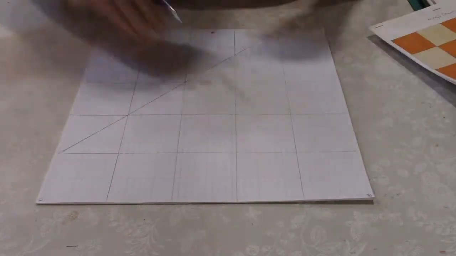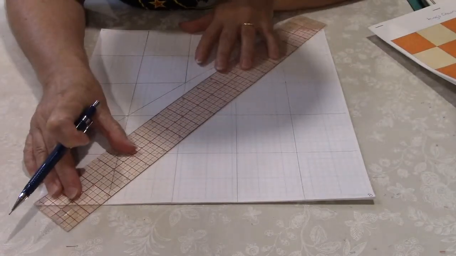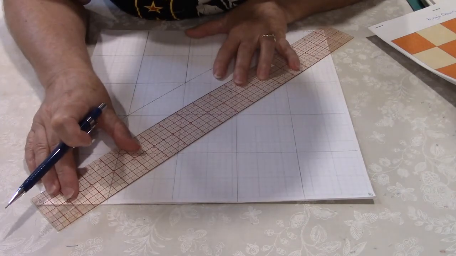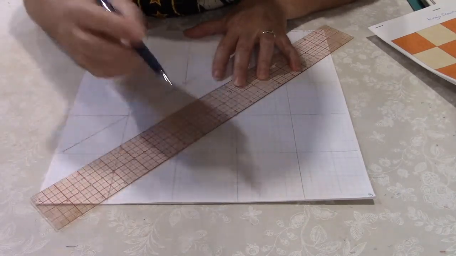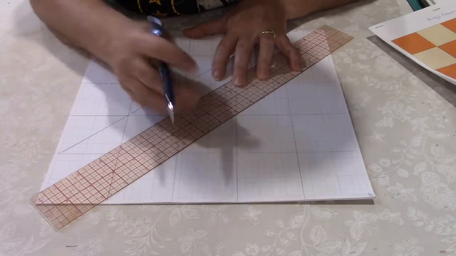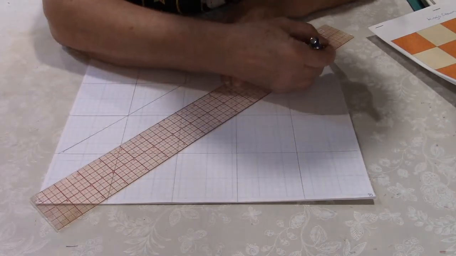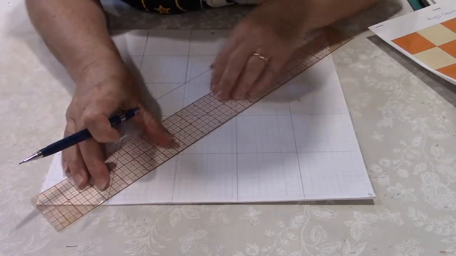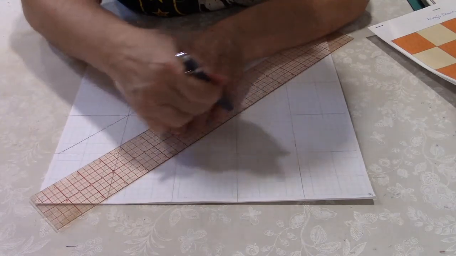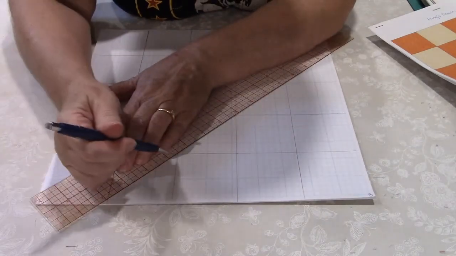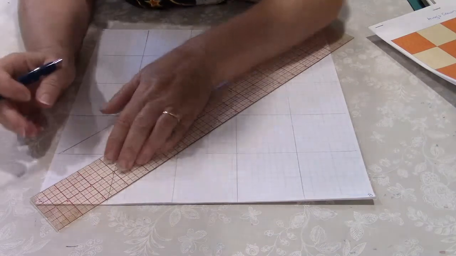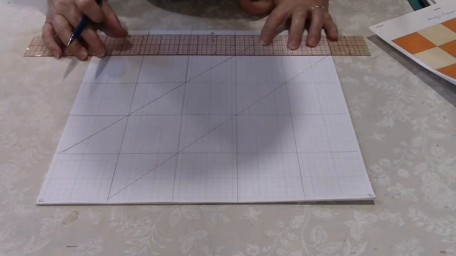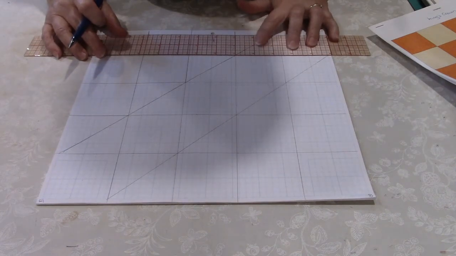So we're going to go ahead and do that. And we're going to make sure that we go through these crosshairs. There we go. And I'm going to go ahead and darken these up just a little bit more so you can see.